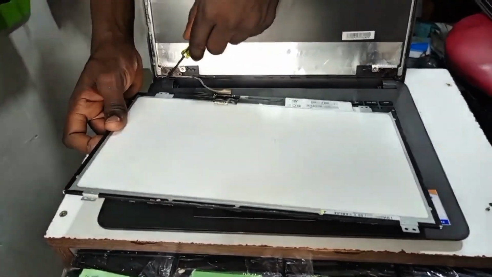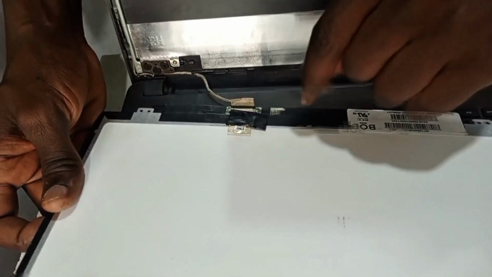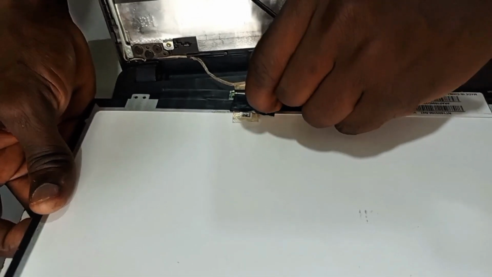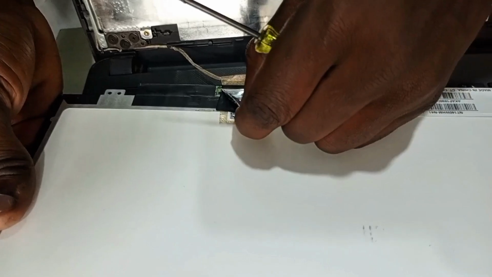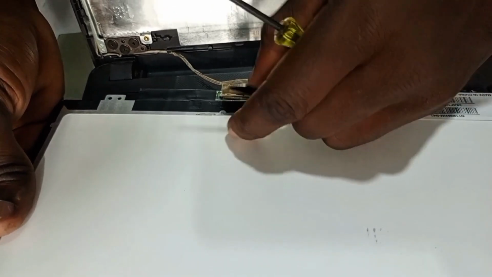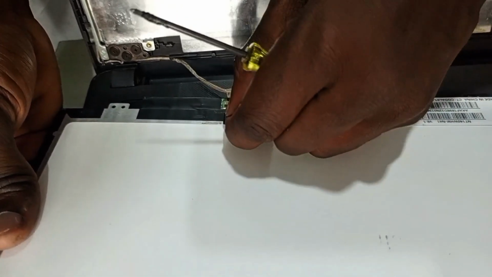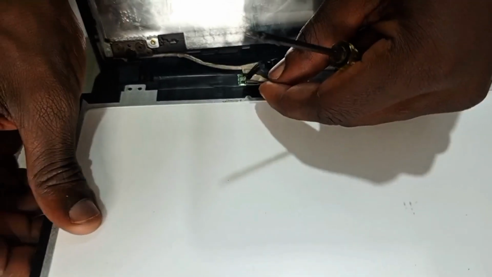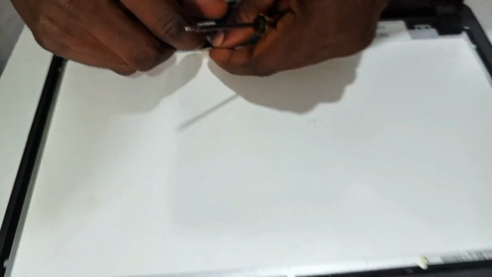Our screen is linked to the motherboard via this display cable. So let me remove this tape from here so that we can comfortably see what's happening. This cable links the screen to the motherboard. It passes through here, through the hinges, then to the inside of this casing, then to the motherboard.